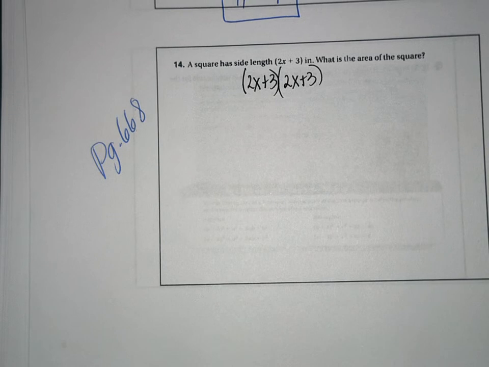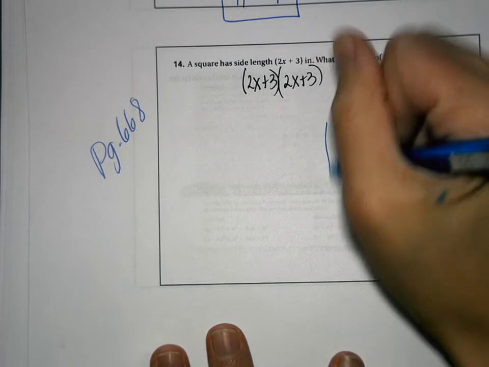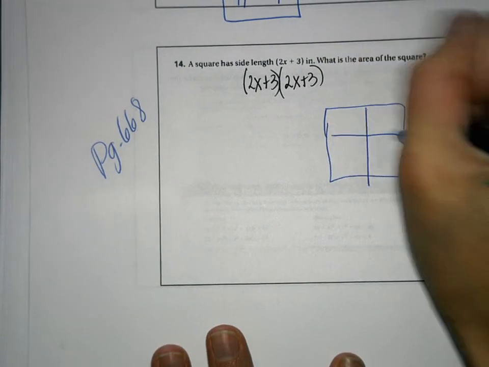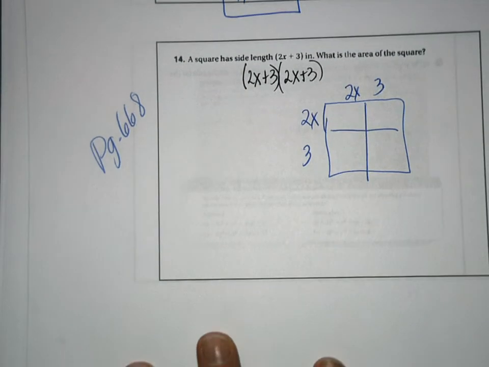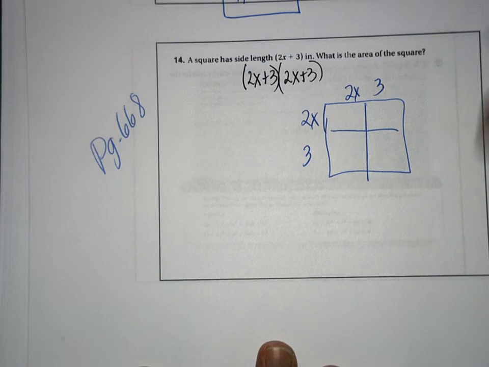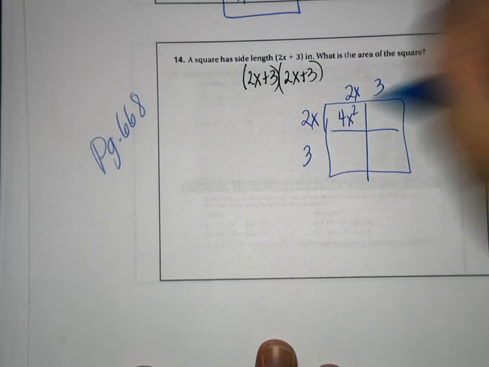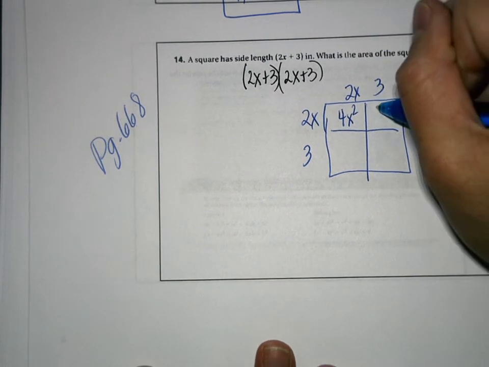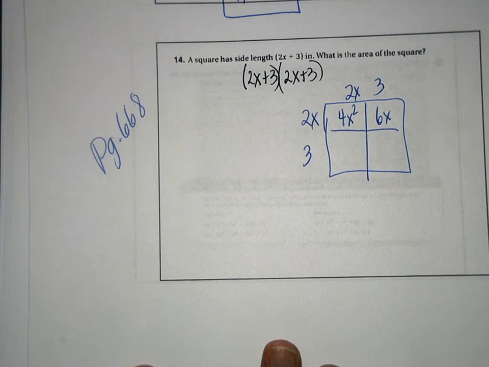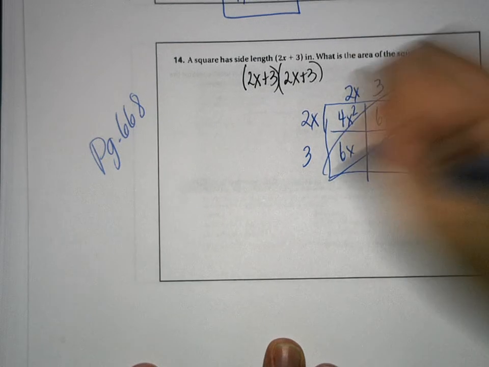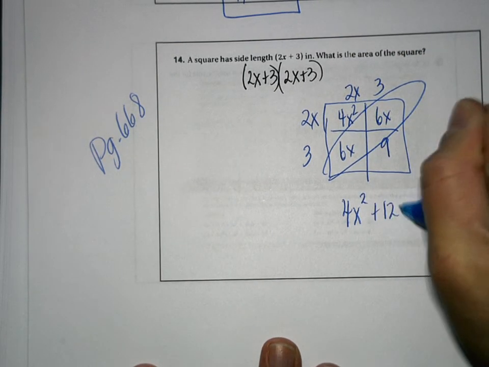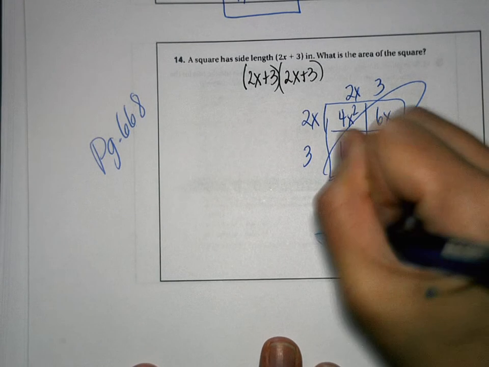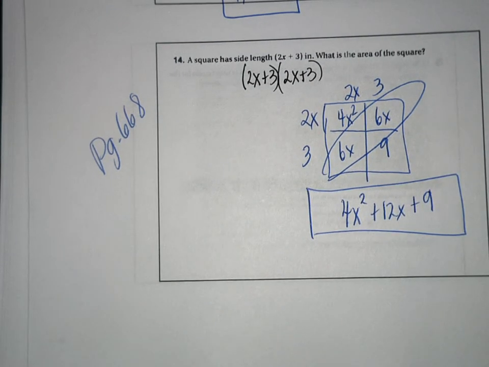I'm going to go ahead and use a box on this one. We have 2x and 3 and 2x and 3. When you multiply 2x times 2x, it is 4x squared. Good. 2x times 3? 6x. Good. 3 times 2x? 6x. And 3 times 3? 9. We have our like terms there. And so we end up with 4x squared plus 12x plus 9. Perfect. Do we have any questions?